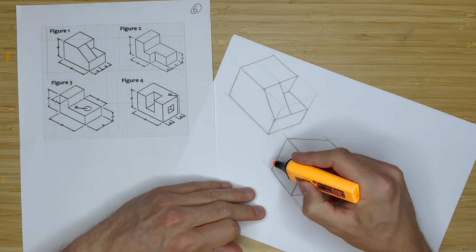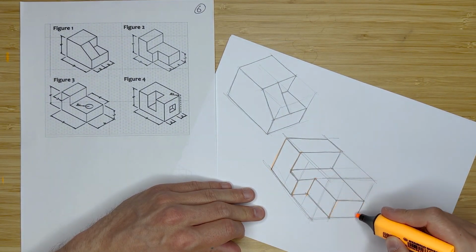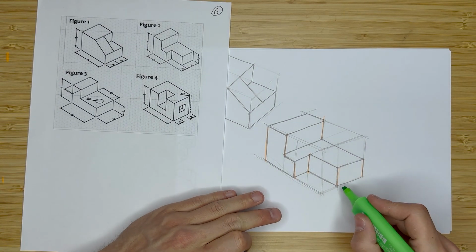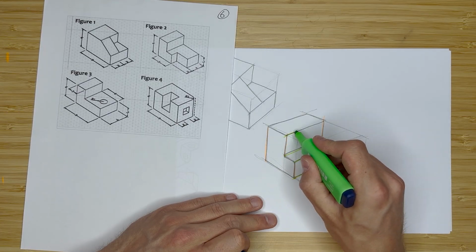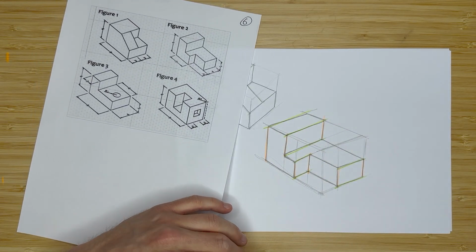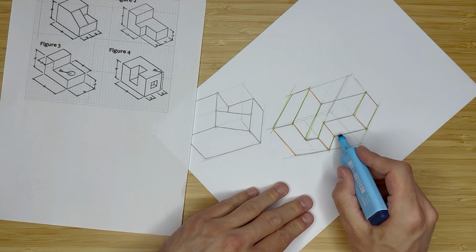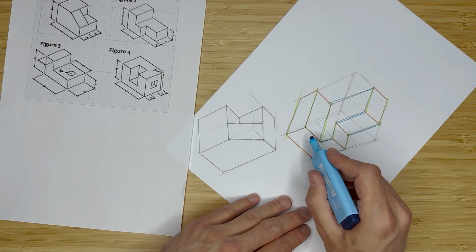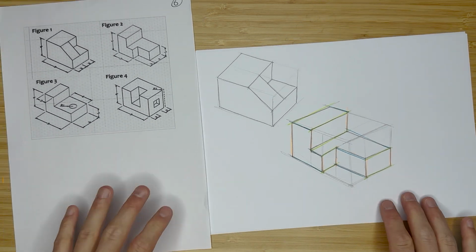Just the good old colours. Orange, you can see all of these are vertical. We've got our greens, which are all going off to the right, and they are all horizontal and parallel to each other. And then the blue goes off to the left, and they are all accurate as well. Good luck, have a good go.